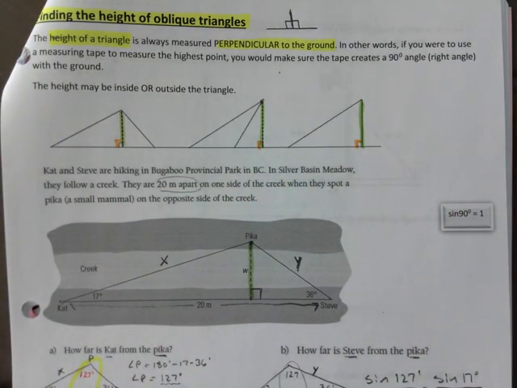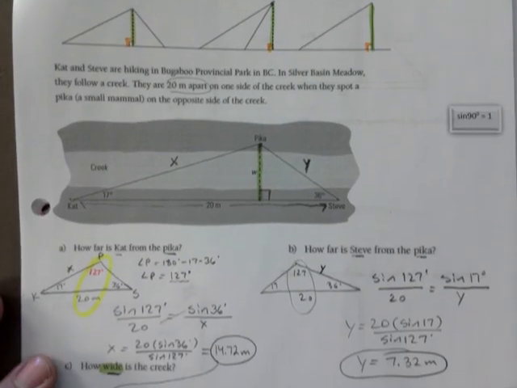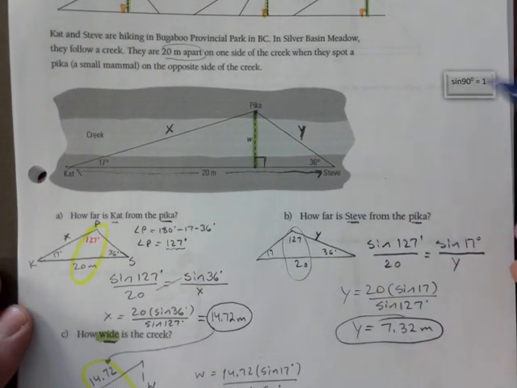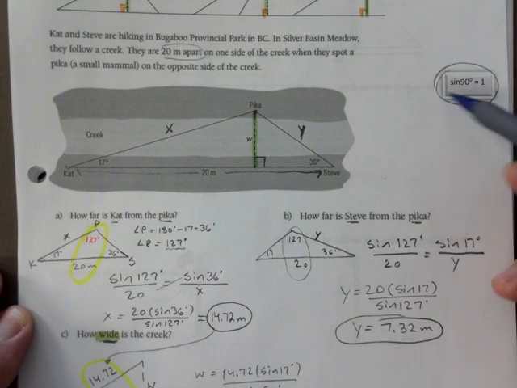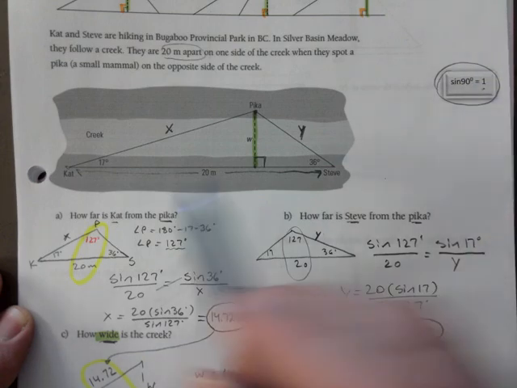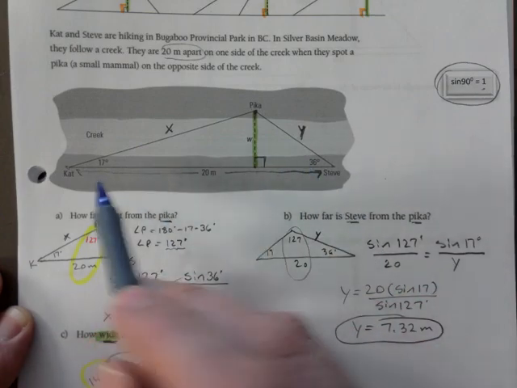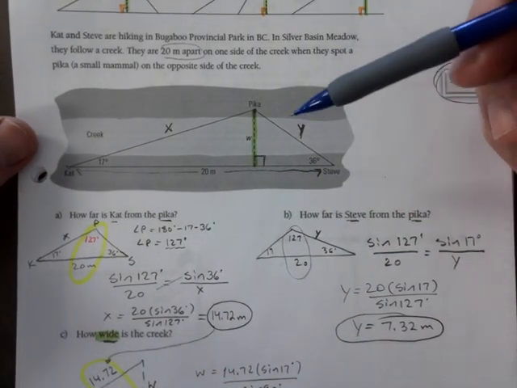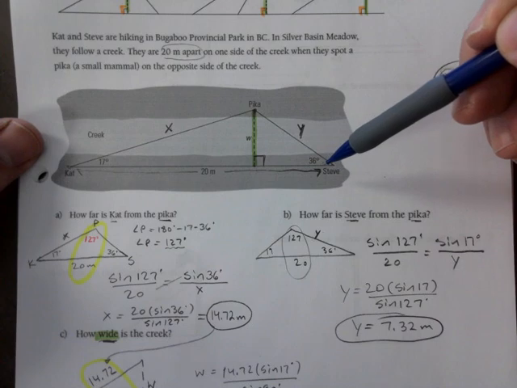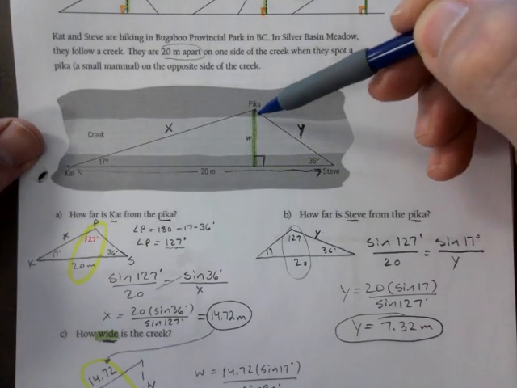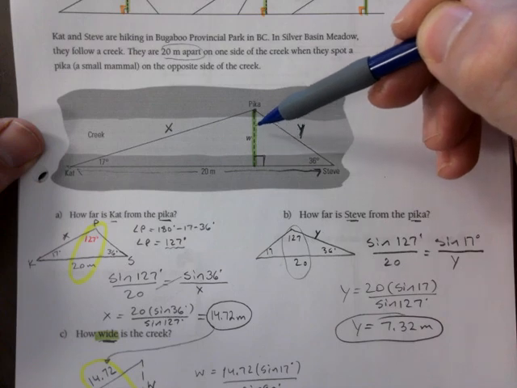And so we did a quick example here. A reminder that sine of 90 is just 1. It's always going to be equal to 1, so sine of 90 degrees is 1. We had this scenario where we essentially at first treated it just like any other triangle. And I want you to remember my words here.